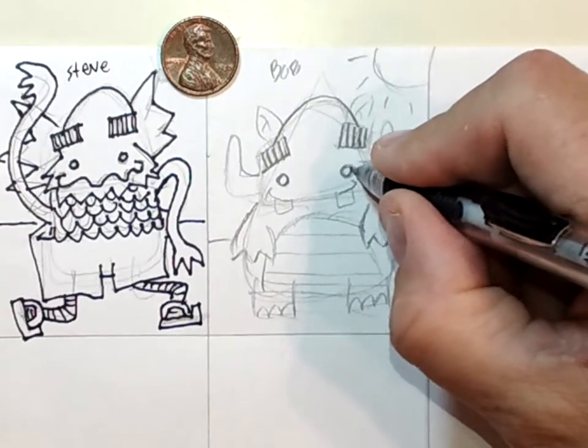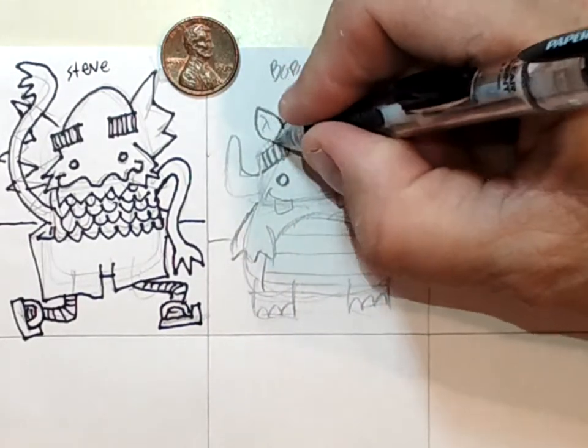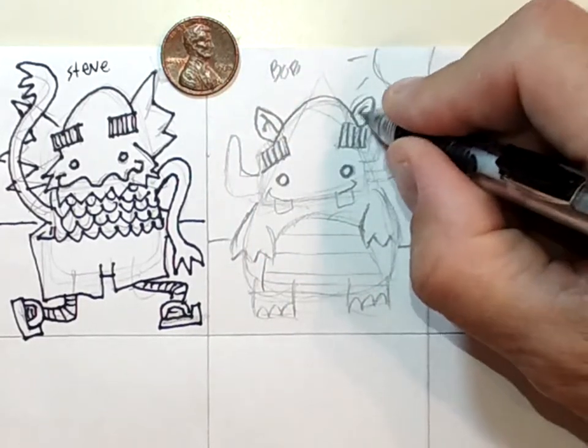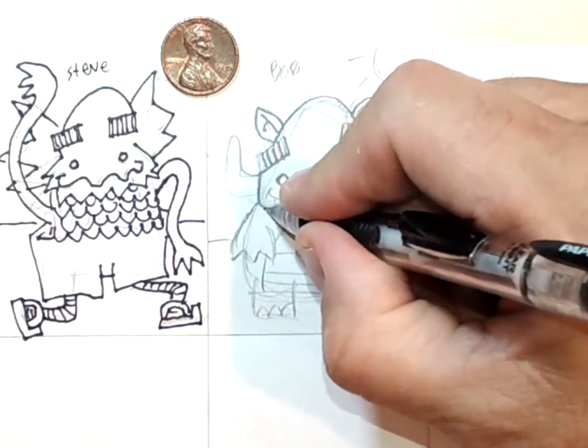And you can name your characters whatever you want. I just happen to like these two names. One of my dad's favorite movies is called What About Bob? And so I have Bob on the mind right now.